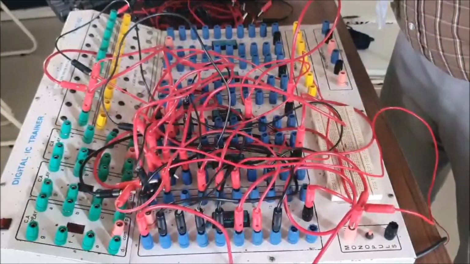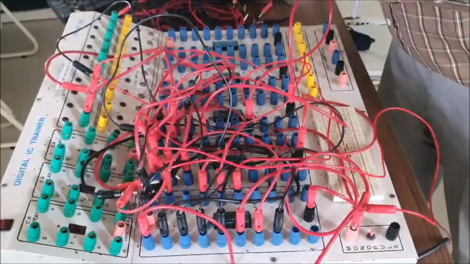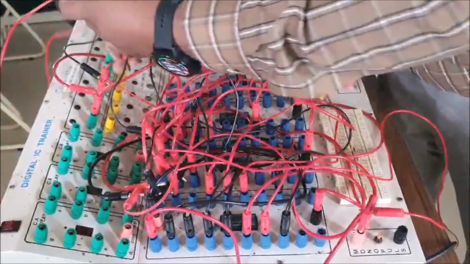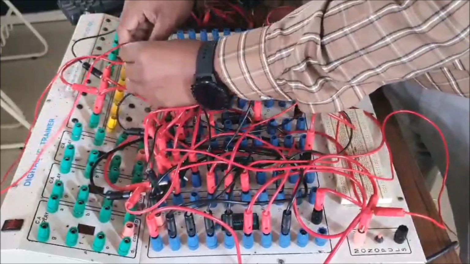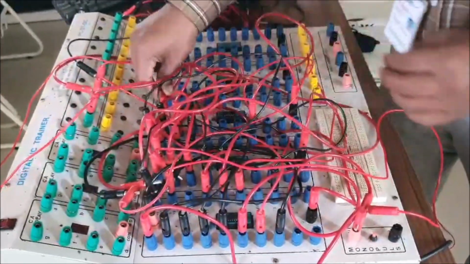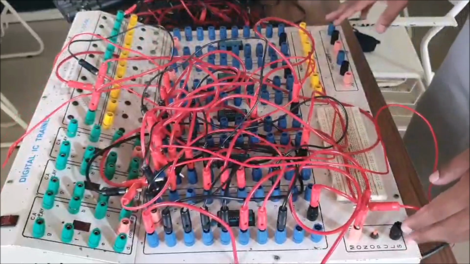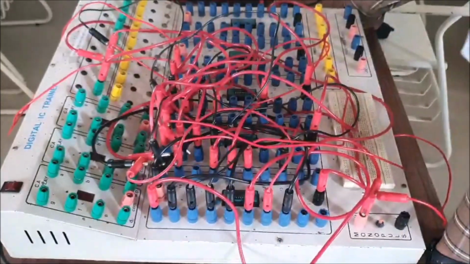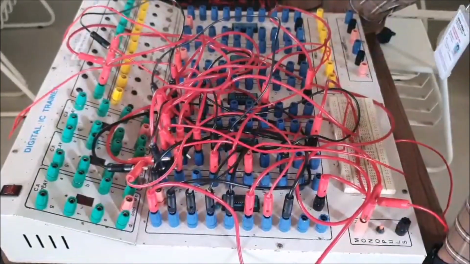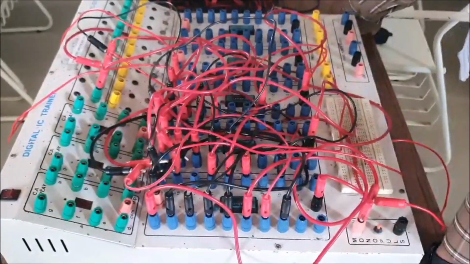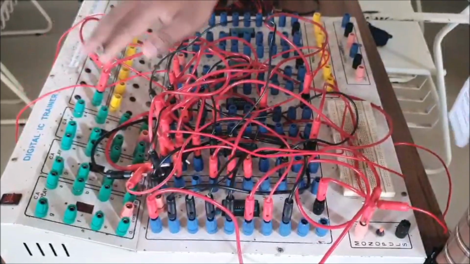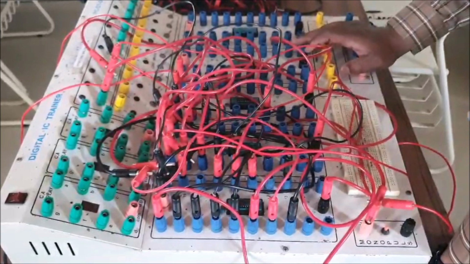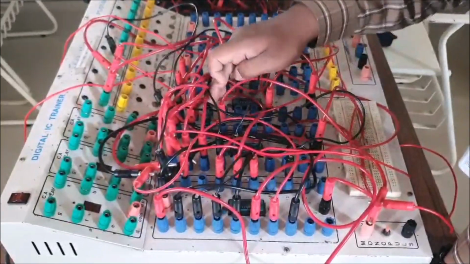Next, I will take another patch cord to make the VCC connection. In 7408, the 14th pin should be connected to plus VCC of that particular IC base. Now we are done with the connection. Now we need to verify the circuit by considering the output. After doing this connection, I will switch on the trainer kit.